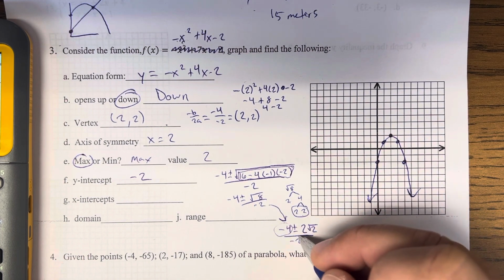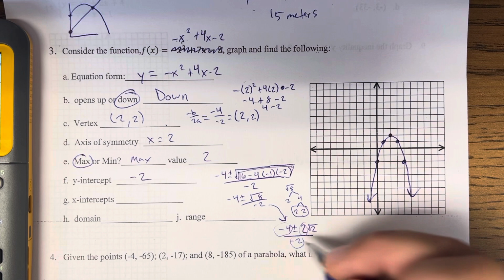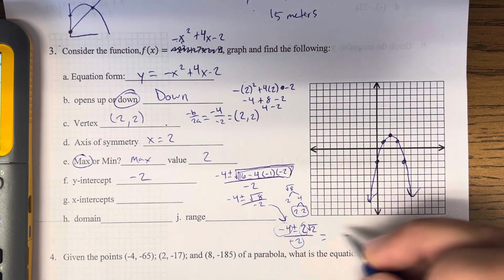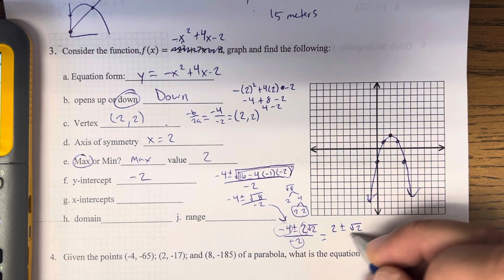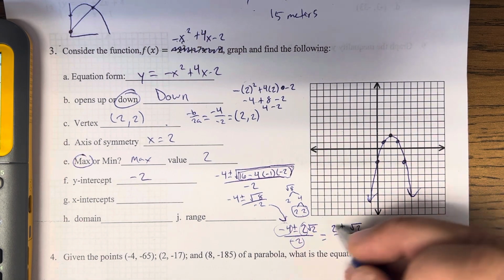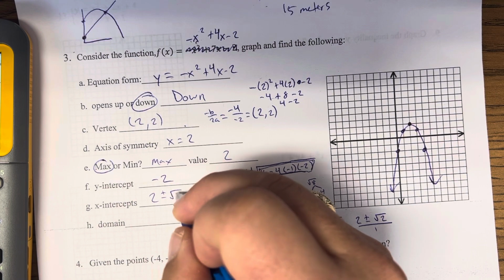And then we'll simplify all these numbers. I'll go ahead and get rid of the negative as well. And so it becomes positive 2 plus or minus 1 square root of 2 over 1. And so I just need 2 plus or minus square root of 2.